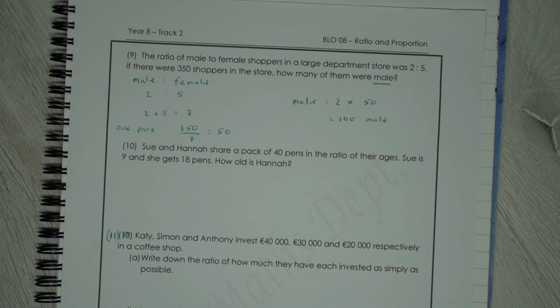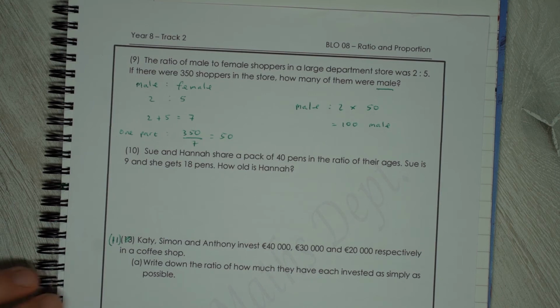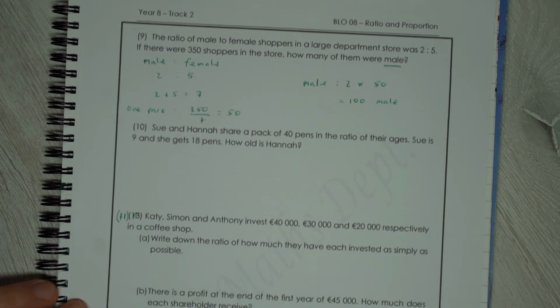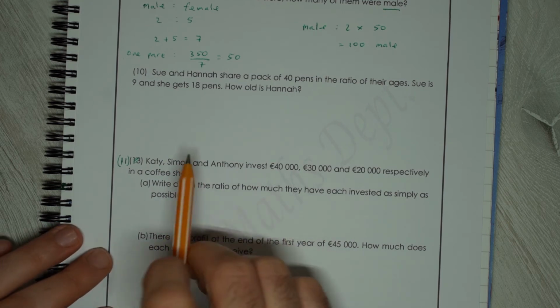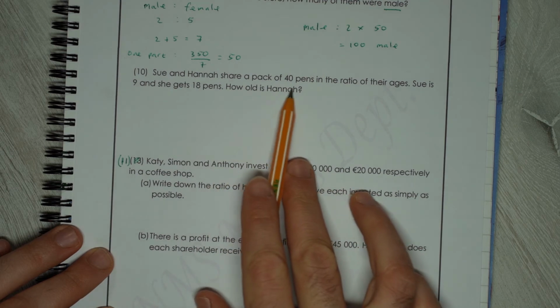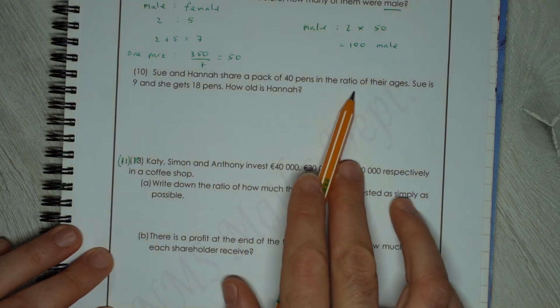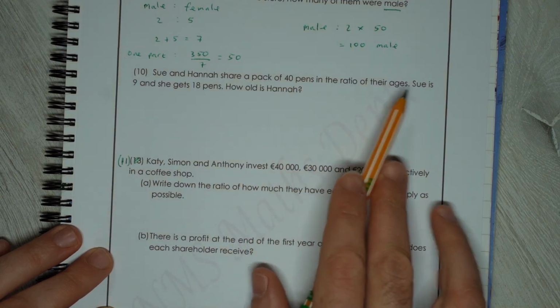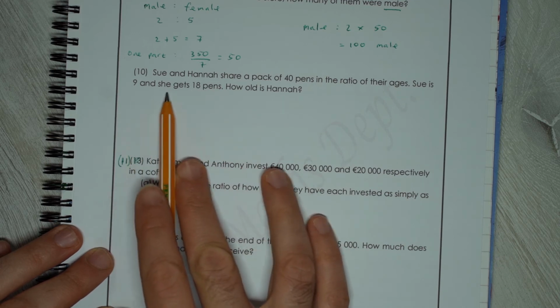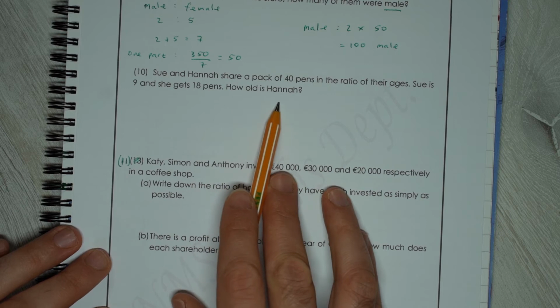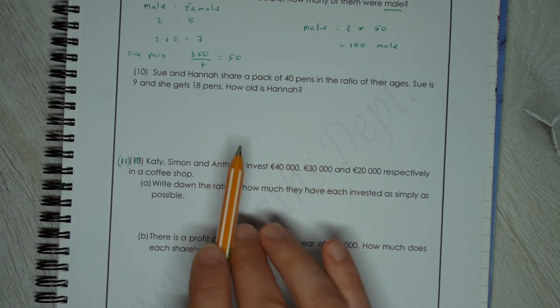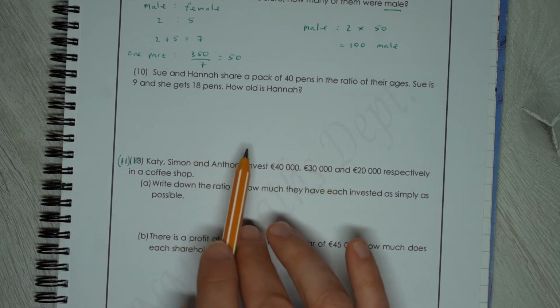I already worked out question 9, and I'm going to work out question 10 and 11. Let's start from question 10. Sue and Hannah share a pack of 40 pence in the ratio of their ages. Sue is 9 and she gets 18 pence. How old is Hannah? Now this question is a little bit different, okay?